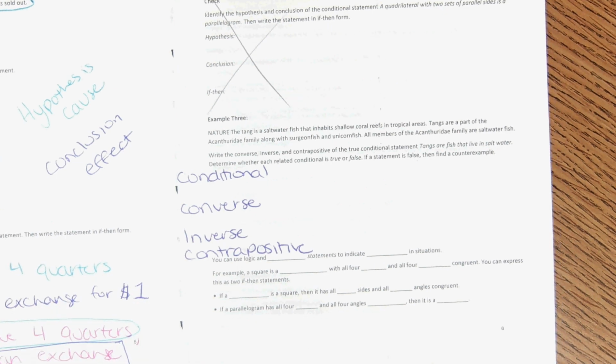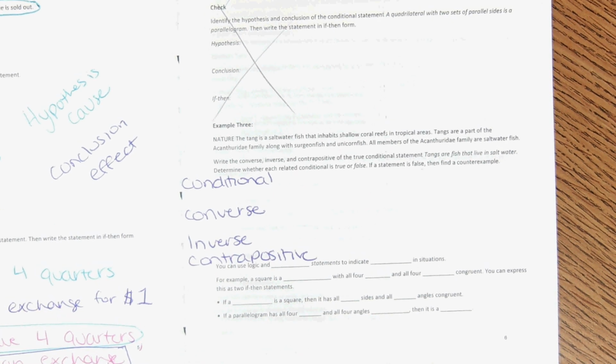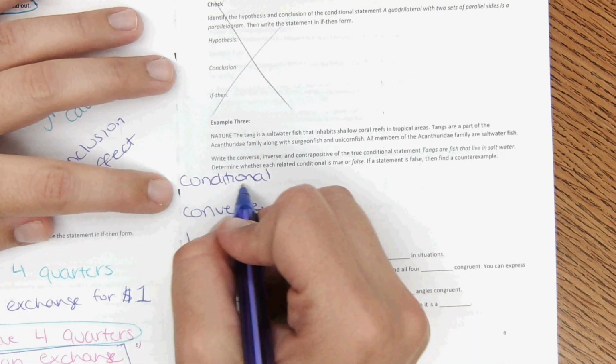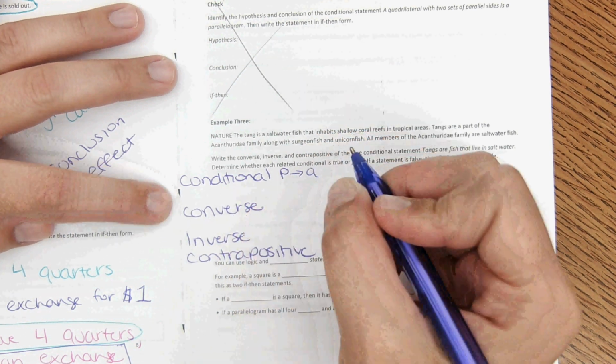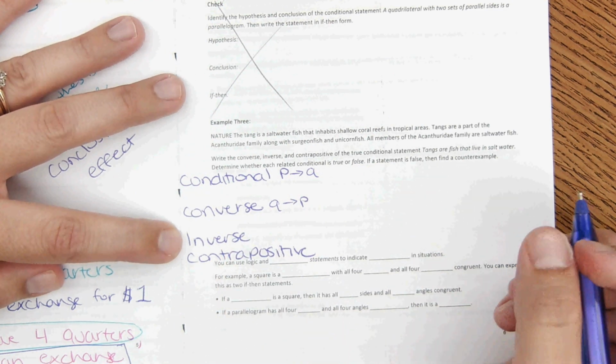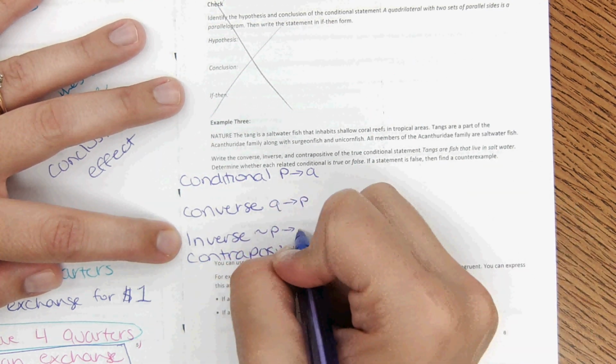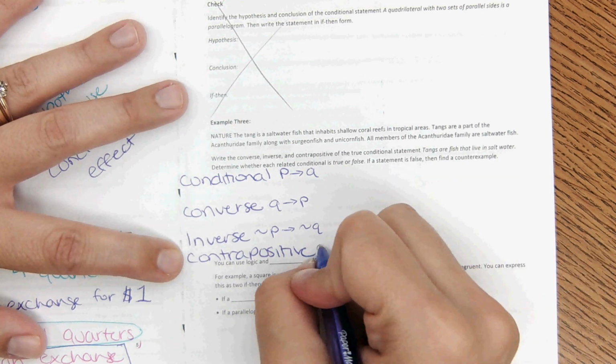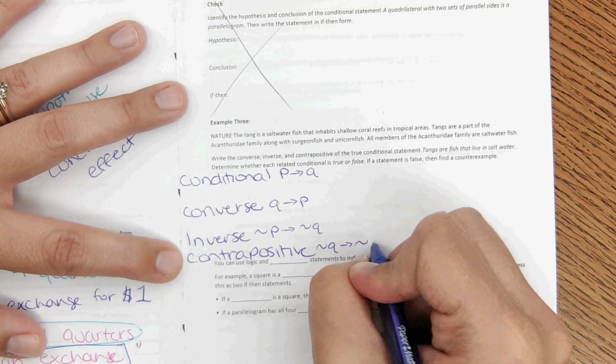Leave some space so you can write as well. So the abbreviations, just to remind ourselves, conditional is P, then Q. The converse would then be Q, then P. Inverse would be not P, then not Q. And contrapositive would be not Q, then not P.